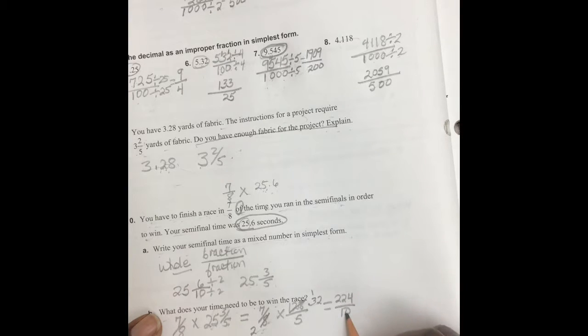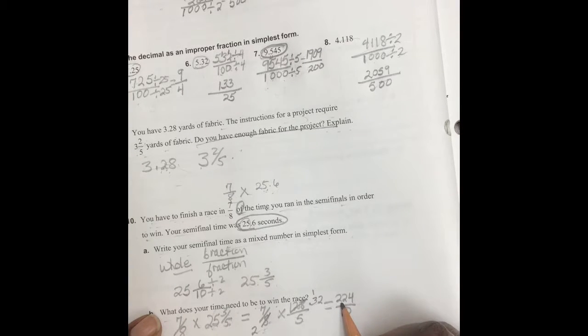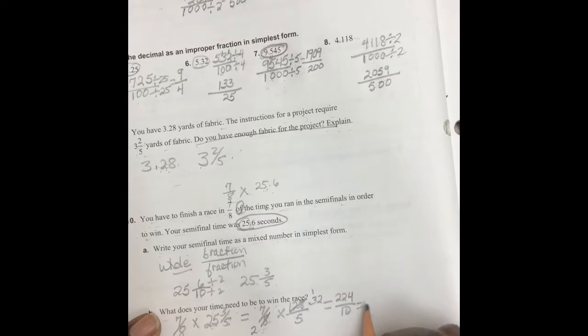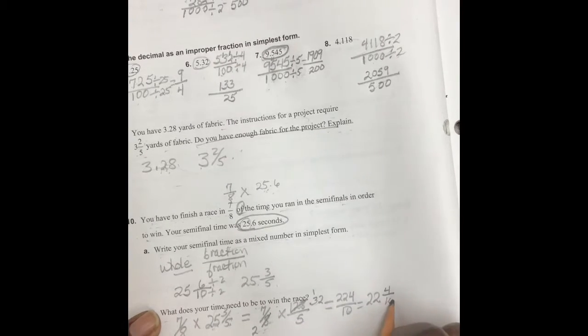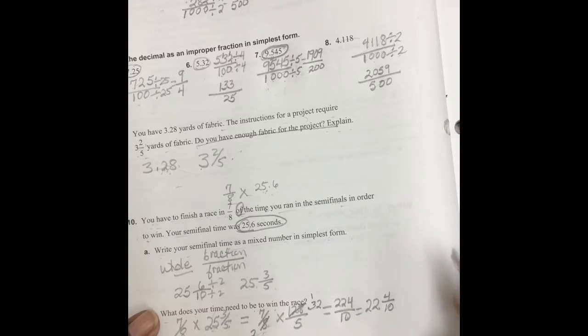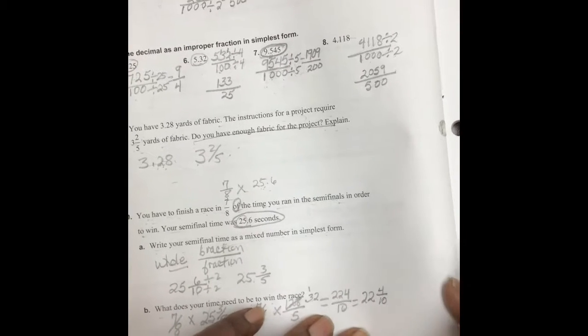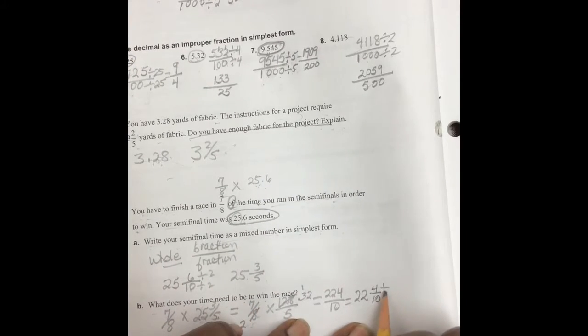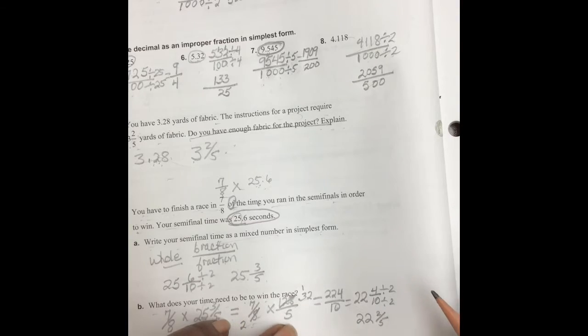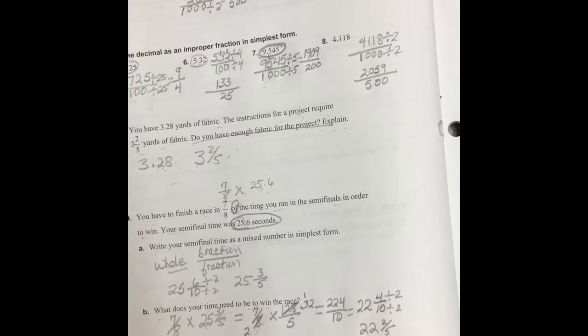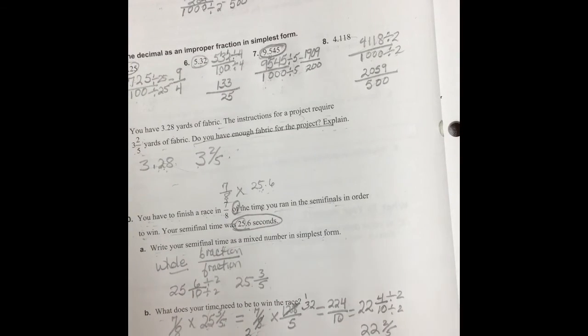We can find out how many 10s are in 224, and we find out that there are 22 with 4 left over. Okay? All right, and so now we simplify this by 2, and we have 22 and 2/5. That's the time that we need in order to win the race. See you in the morning.